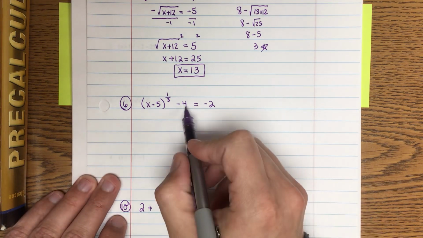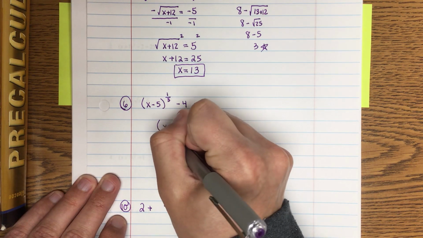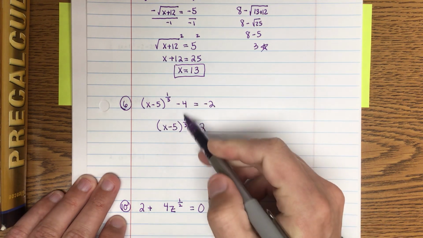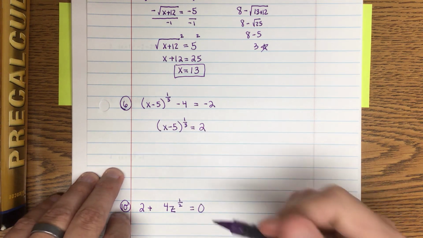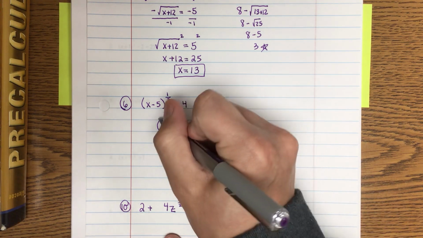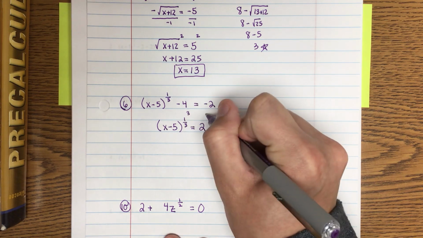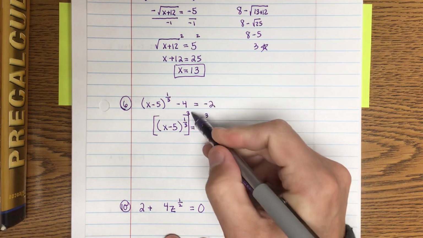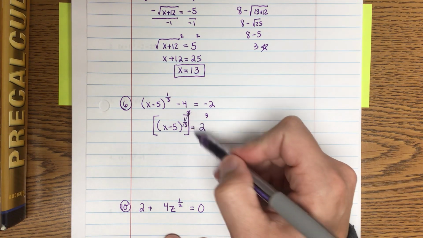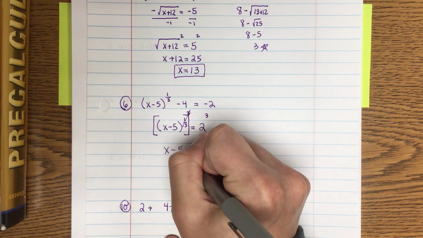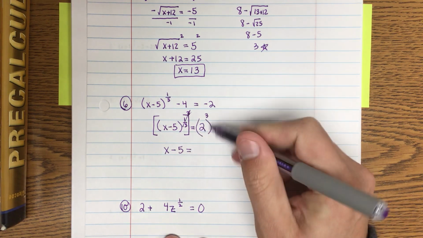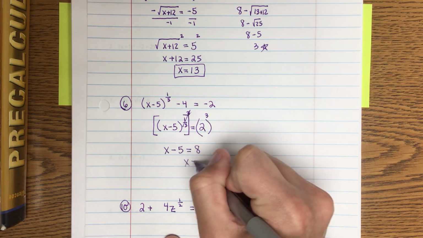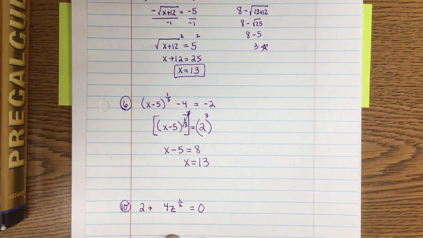Number 6, add the 4. Now it's true that a 1/3 power is a cube root, but you don't necessarily have to convert it. To get rid of a 1/3 power, you're going to raise both sides to the third power. So it kind of looks like this. So when you take 1/3 times 3, they cancel each other out, and we're left with x minus 5 is equal to, and I should use parentheses here in case it's negative, 2 to the third is 8. And so then, we get another 13 here.